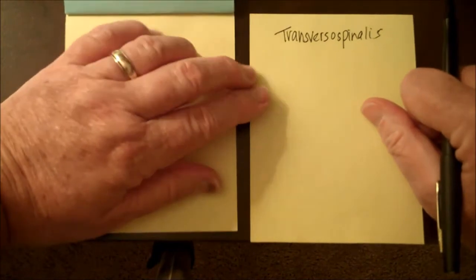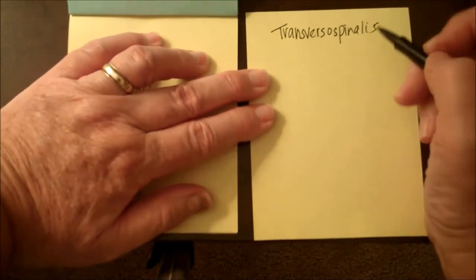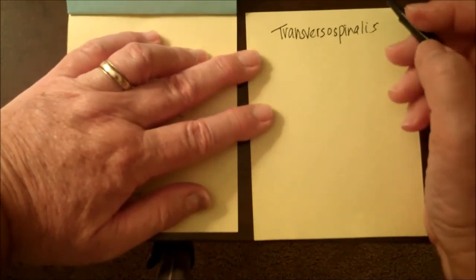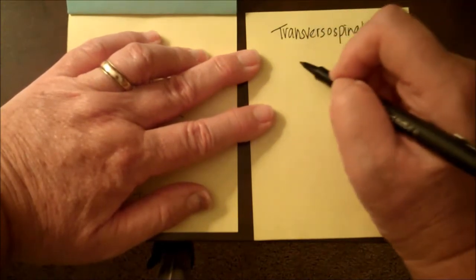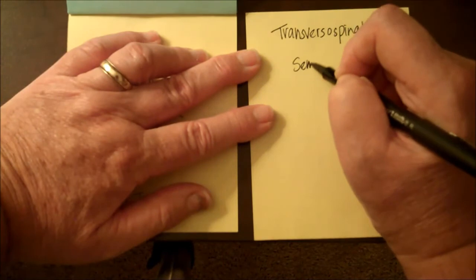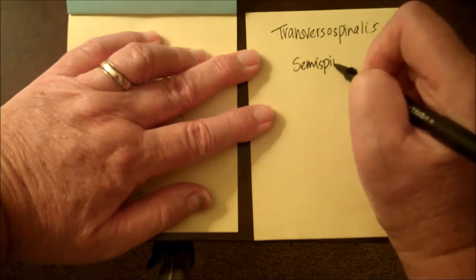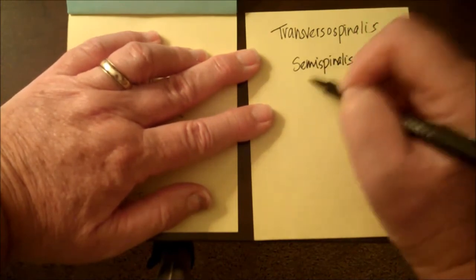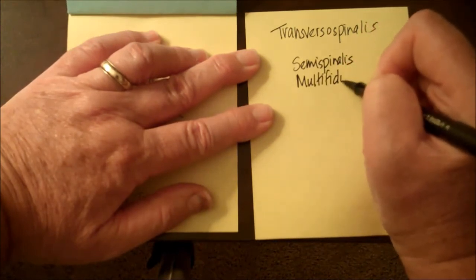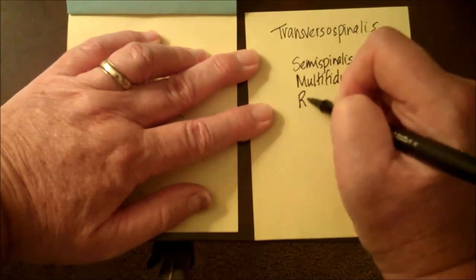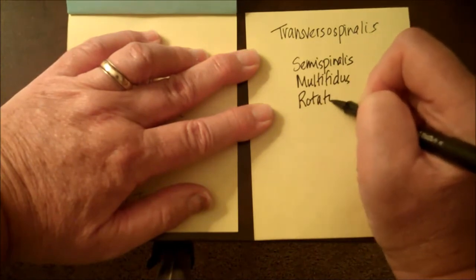They are arranged in 3 layers. So from superficial to deep, semispinalis, multifidus, and rotatores.